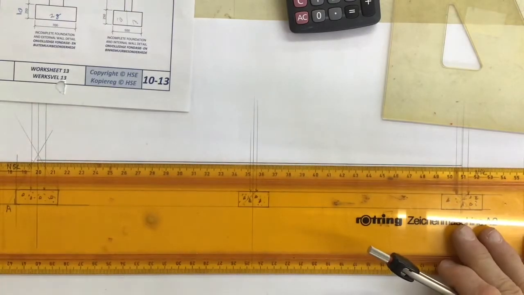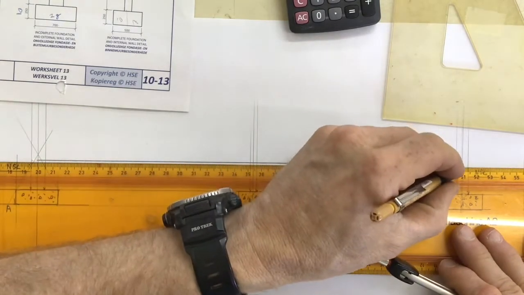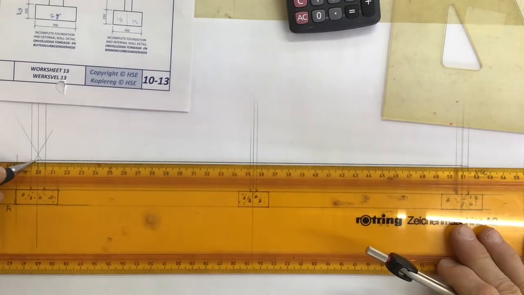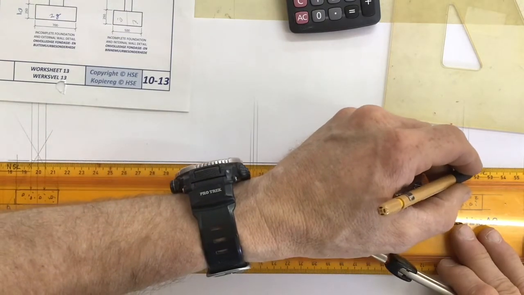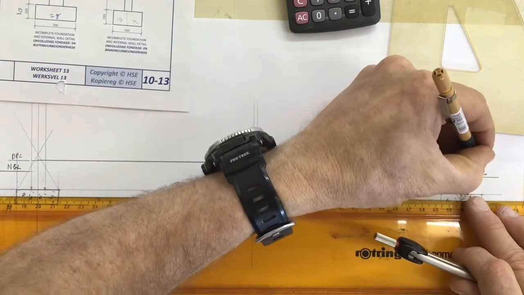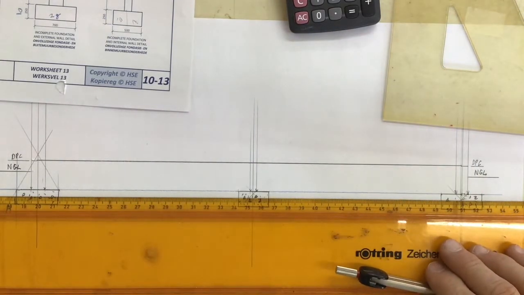I want you to continue that line, going all the way across to the edge with a slightly lighter line, and you are going to put a little bit of gap there between those two lines, and you write in DPC and DPC over there. Okay, your damp proof course, very important.